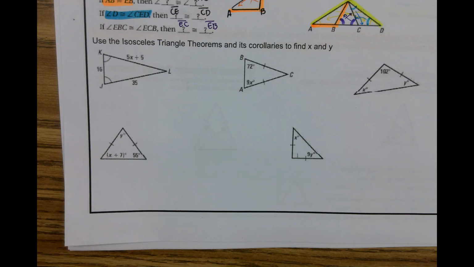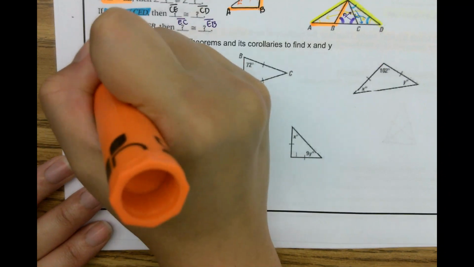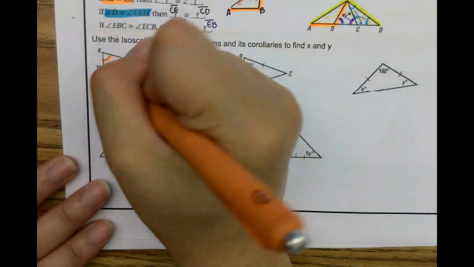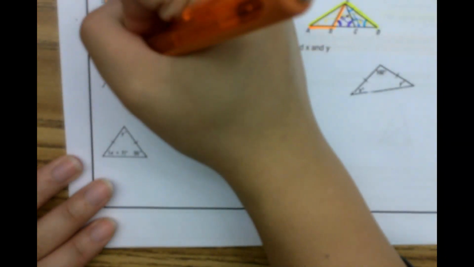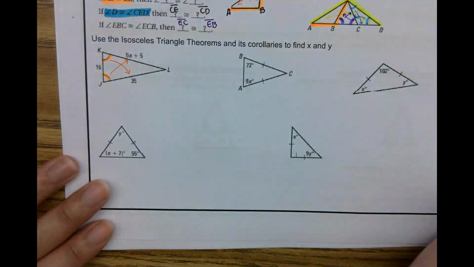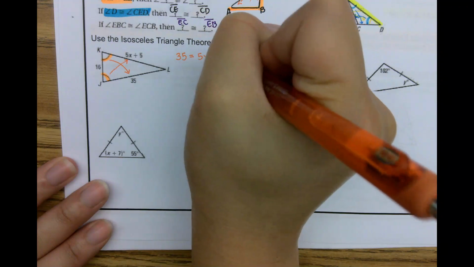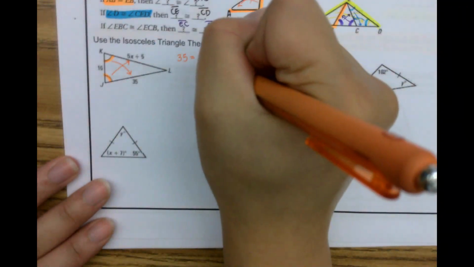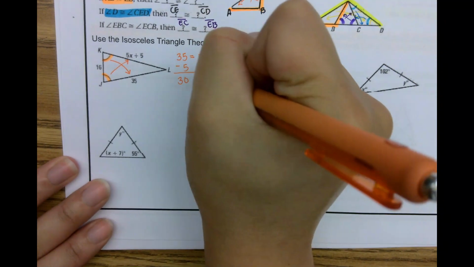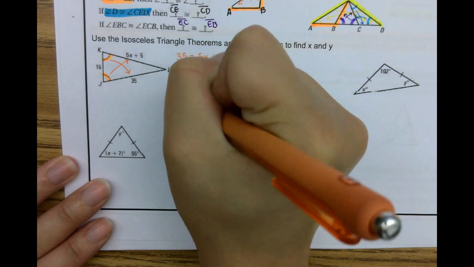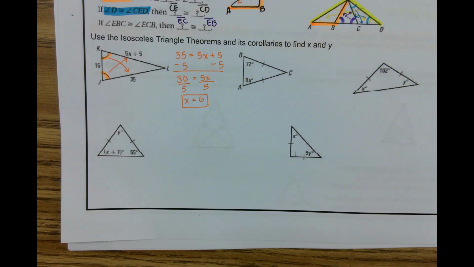So here, I see that I have 2 congruent angles. What that means is then the sides across from them have to be congruent as well. So across from this angle is this side, across from this angle is this side. So that means 35 has to equal 5x plus 5. Nice and easy then to solve for x. Subtract 5 on both sides. I get 30 equals 5x. Divide by 5 on both sides. I get x equals 6. Or 6 equals x. Okay.